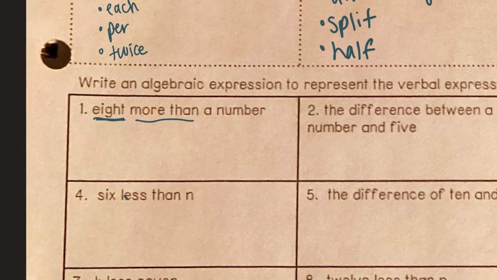A number, since it's not given to us, has to be our variable. So I'm just going to put n for our variable. The expression could look something like 8 plus n, 8 more than a number. Or you could even flip it around the other way, n plus 8. Because remember, with addition, the order doesn't matter. So that would be our first one.